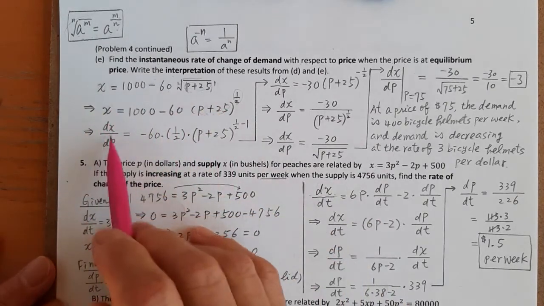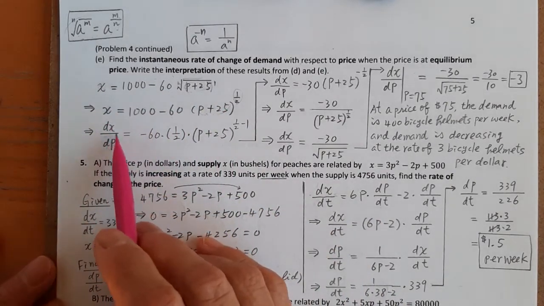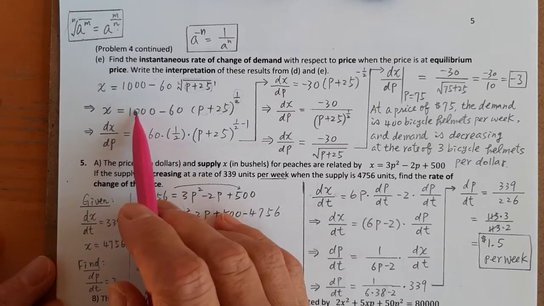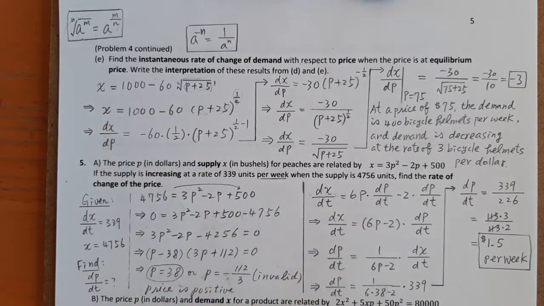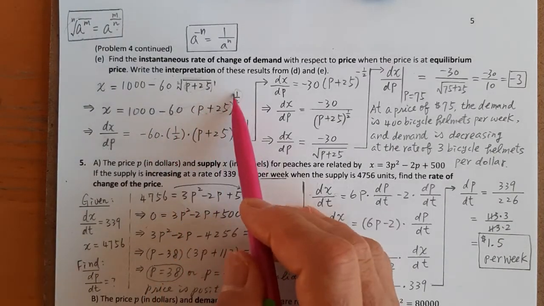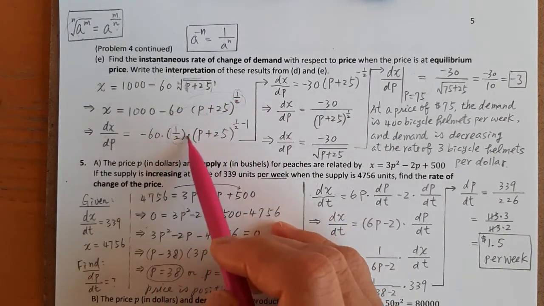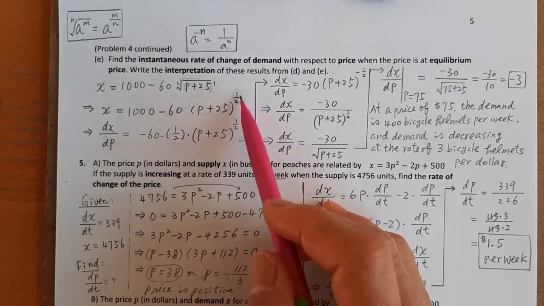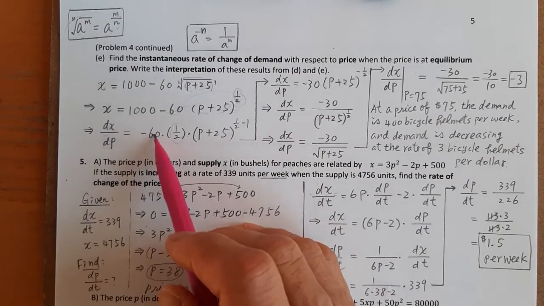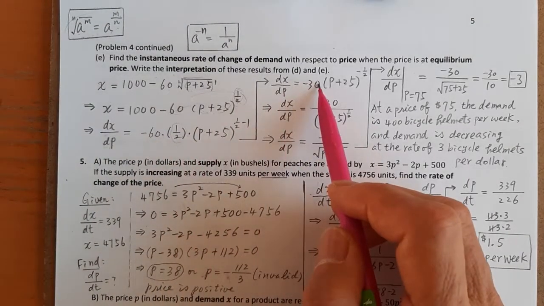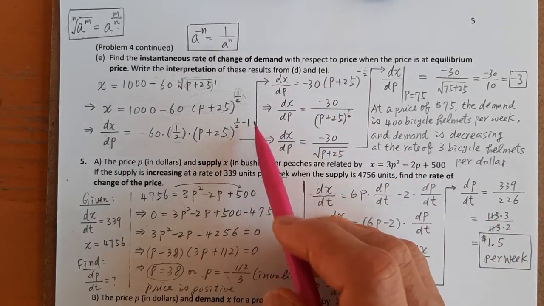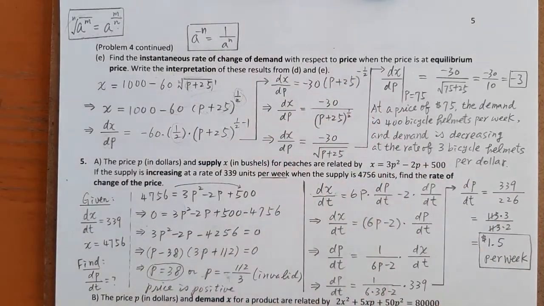Take the derivative with respect to p: the derivative of 1000 is 0, and this term gives negative 60 times 1/2 times p plus 25 to the power 1/2 minus 1. Negative 60 divided by 2 is negative 30, and the exponent 1/2 minus 1 is negative 1/2.